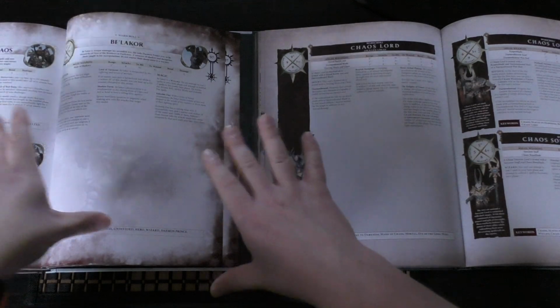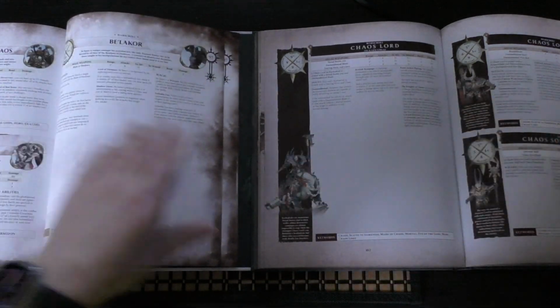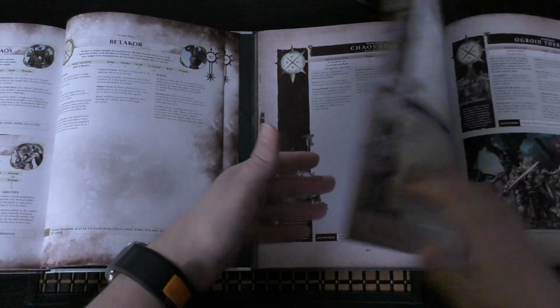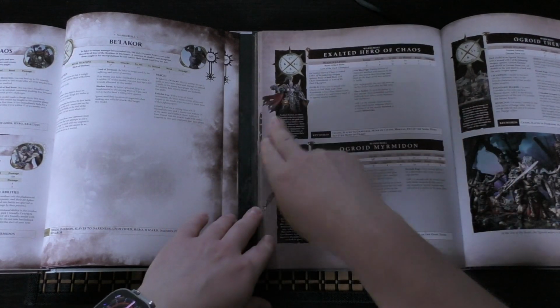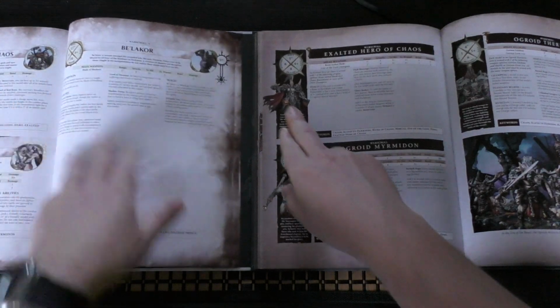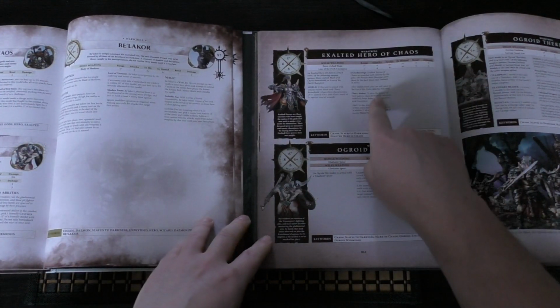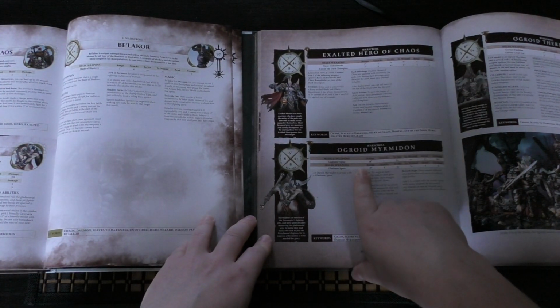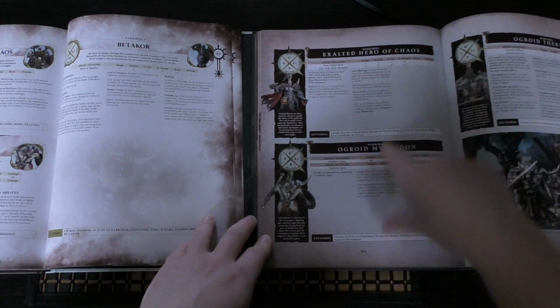So I'm not a big fan of the second edition layout either. Then you've got an Exalted Hero of Chaos, which is right here. This is the new Exalted Hero of Chaos. Wasn't a big fan of the old one at all, but you've got him here, and then you've got the Ogroid Myrmidon, and then followed by the Ogroid Theridon.